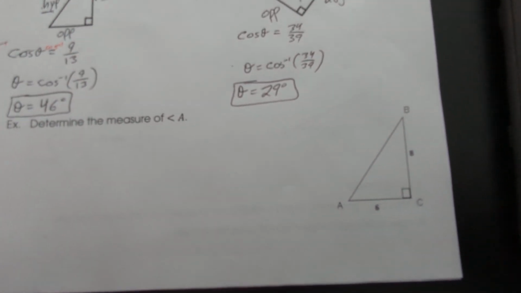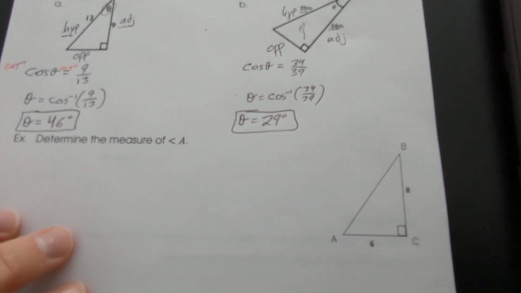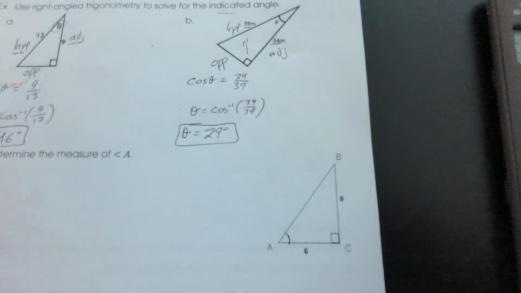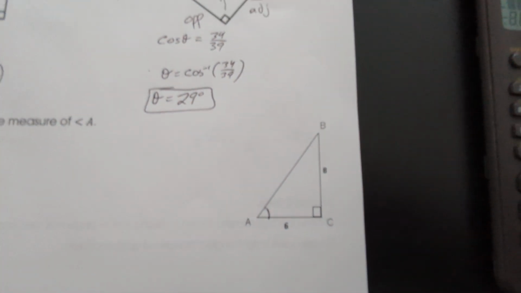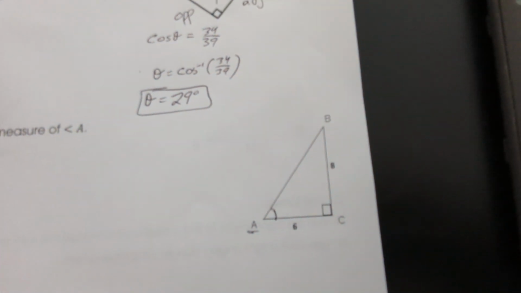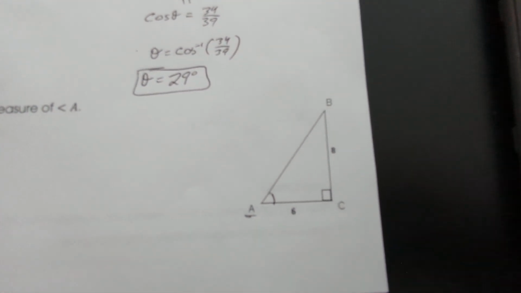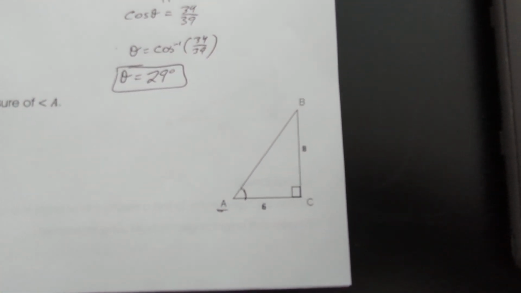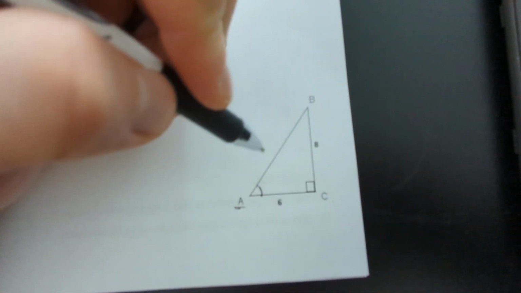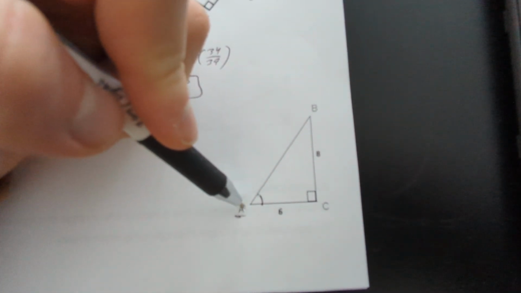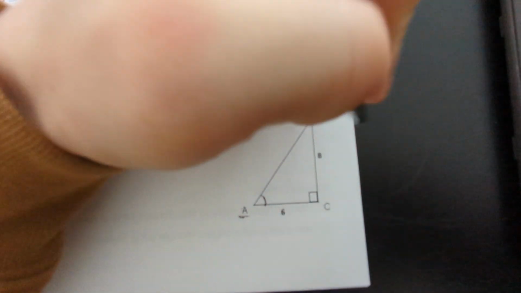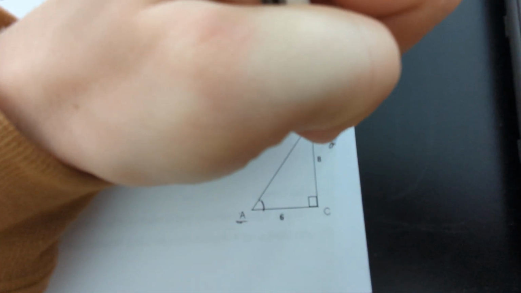Okay, next one says determine the measure of angle A. So we have angle A right here, and we're trying to find what that is. You can leave it as being called angle A, and I'll show you. Instead of writing theta, we'll just write capital A. When we're labeling a triangle, we usually label the angles as capitals, and then the side across from it is a small letter.